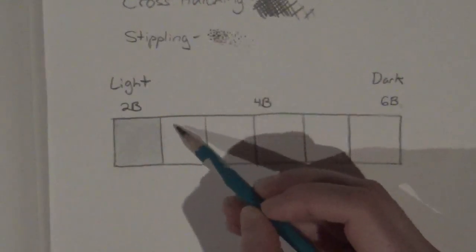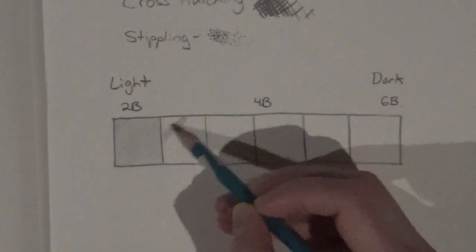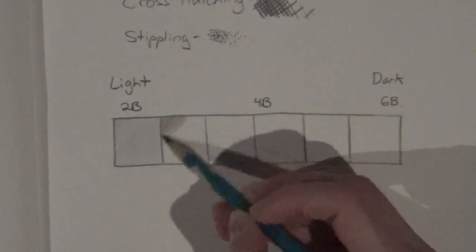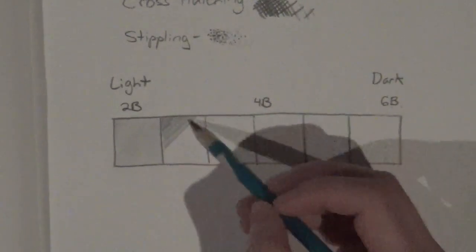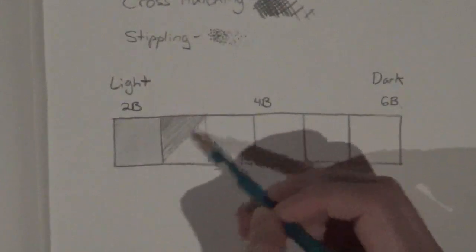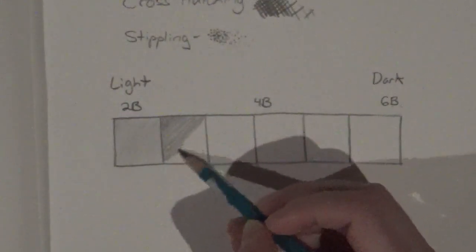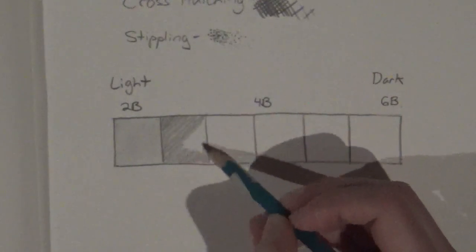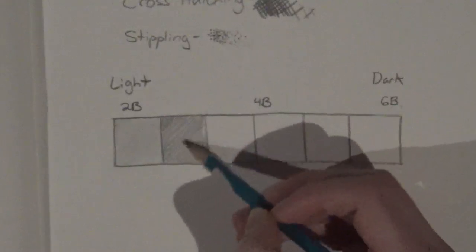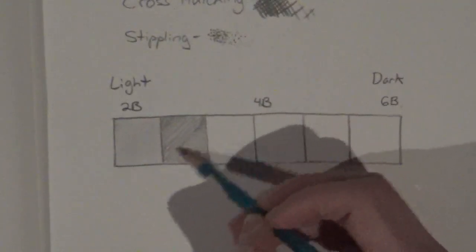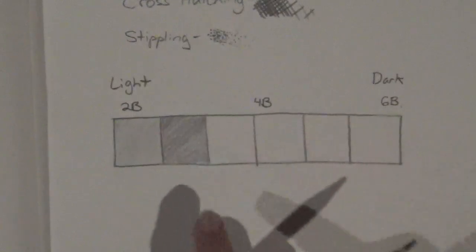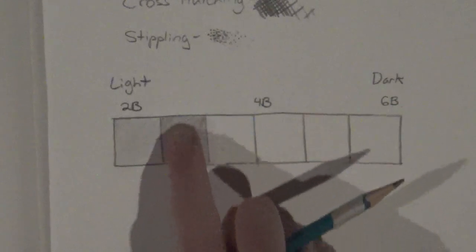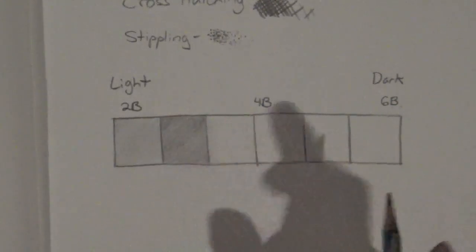But you see how light that is? Very light. So, the next box, we're going to shade just a little bit darker. You don't want to go crazy yet because the crazy dark spots are going to be over on the right. Cool. Same thing here. Blend it just a bit. There we go.